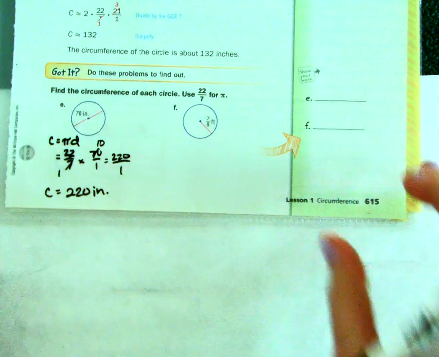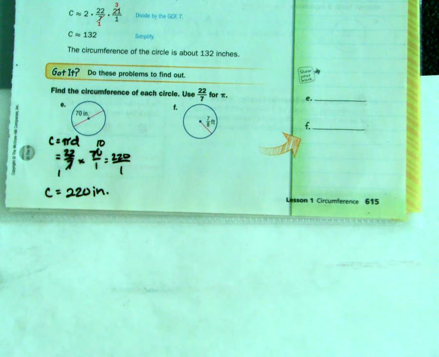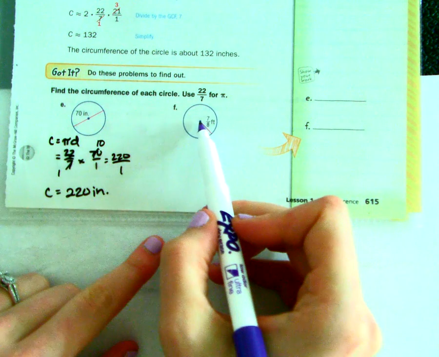Okay? Again, it's just inches because it's the distance around. I want to know how far around this circle do we have. Well, we'd have 220 inches. Okay, if we look at letter F, we have 7/8 feet. Again, I need to determine, is this a diameter or a radius? Well, this would be a radius because it starts in the center and goes to a point on our circle.